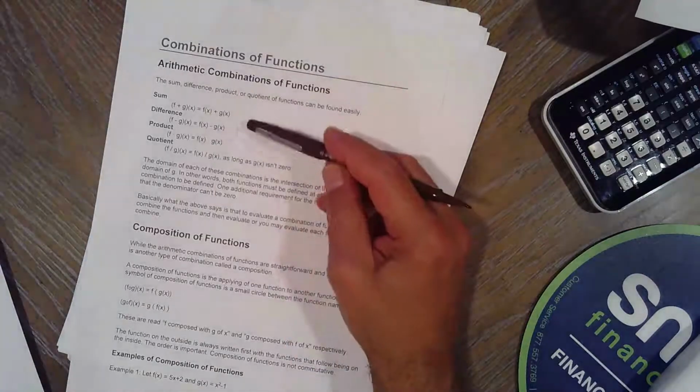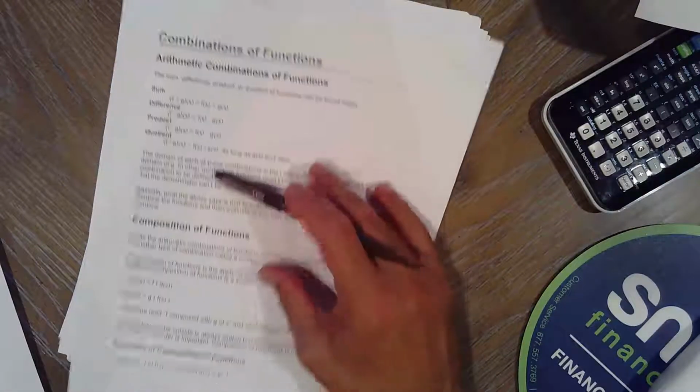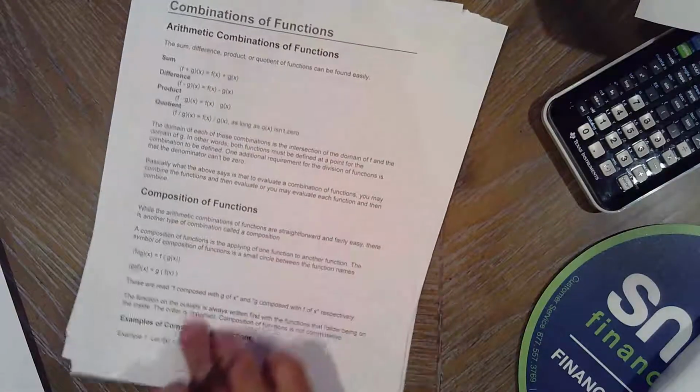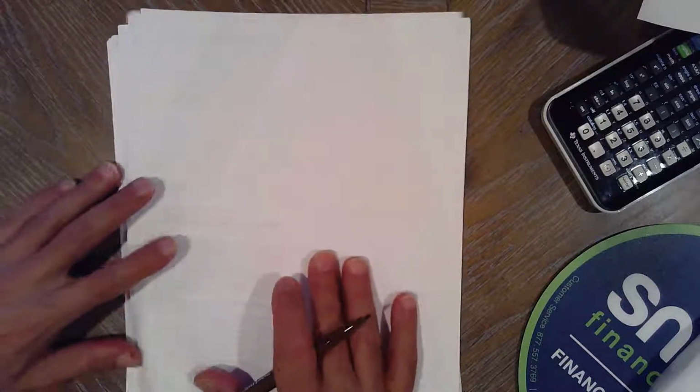There's a handout for all these rules. It's in that notes about combination of functions. It lists all the rules, domains, and then we talk about composite functions, and then examples. There's 2 pages. It's all included in your notes. Okay, so let's see an example about this.